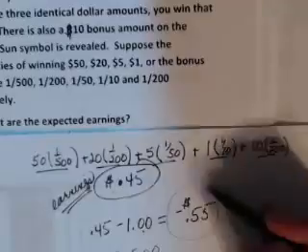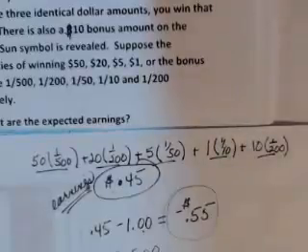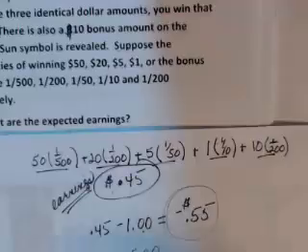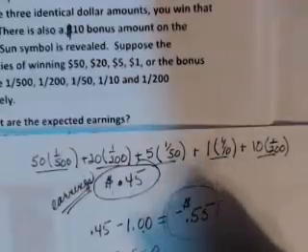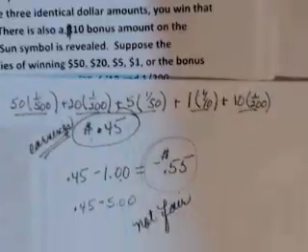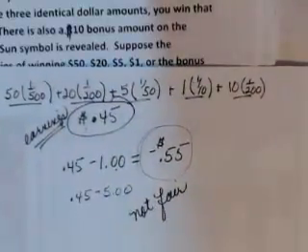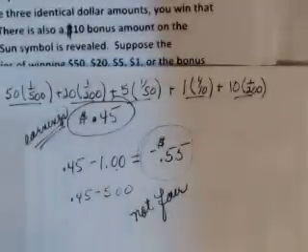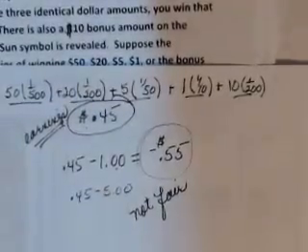And anyway, you're going to be in the hole in this game. Now what that means is this is not considered to be a fair game. Because a fair game, you would end up with 0 as earnings over a long period of time.